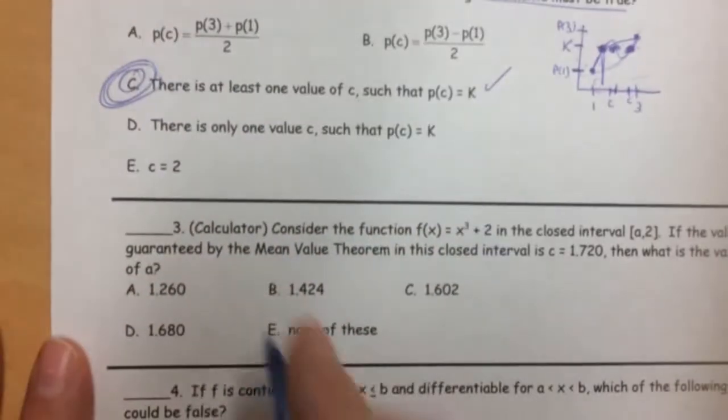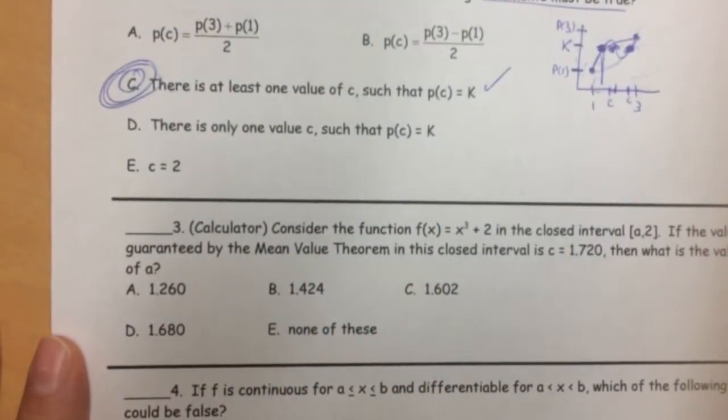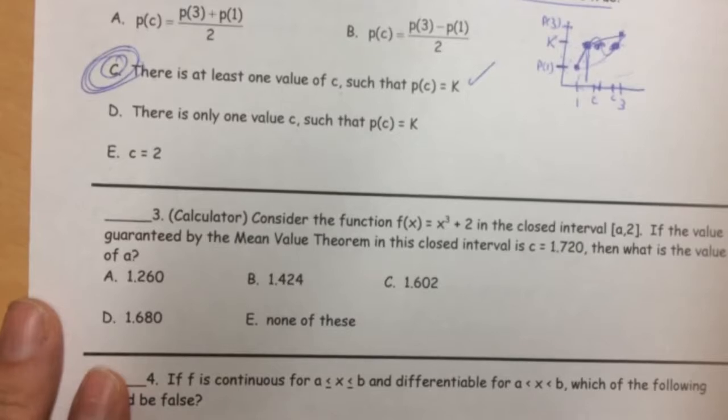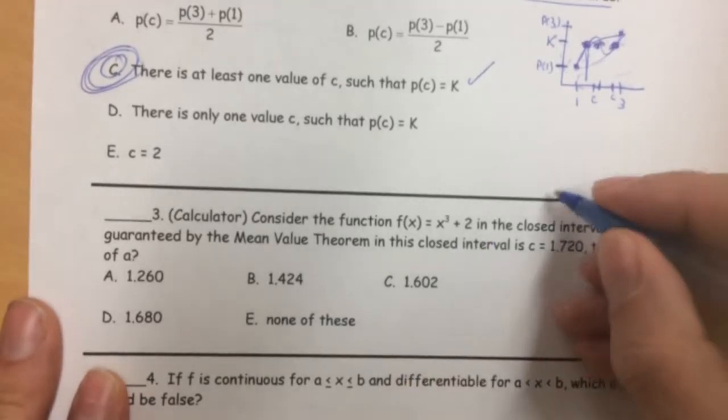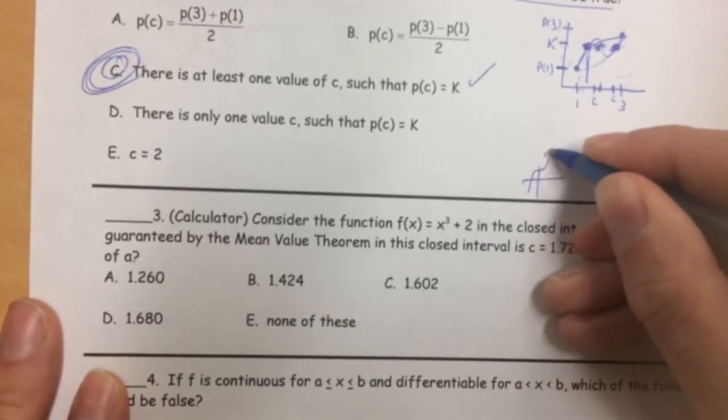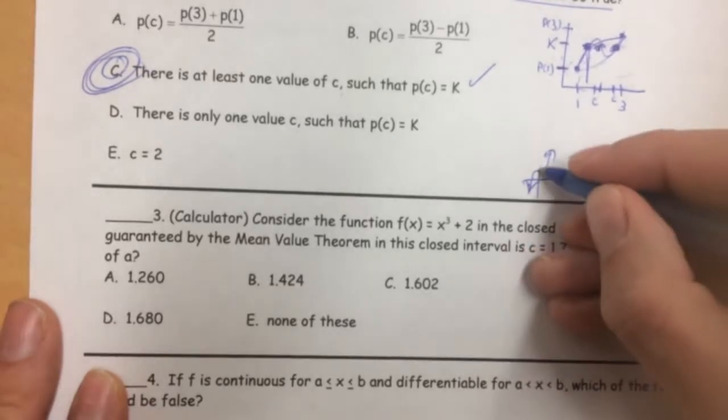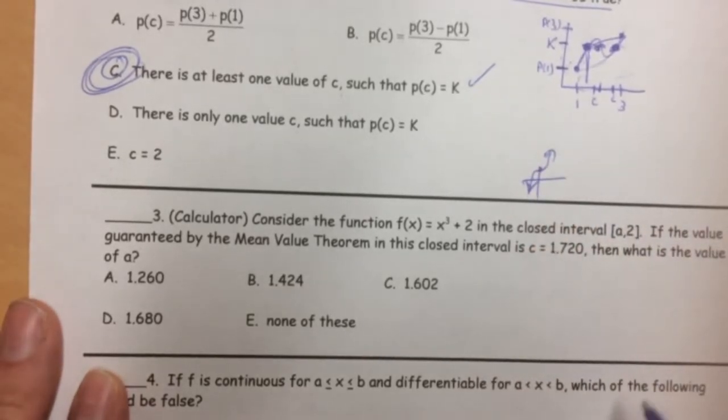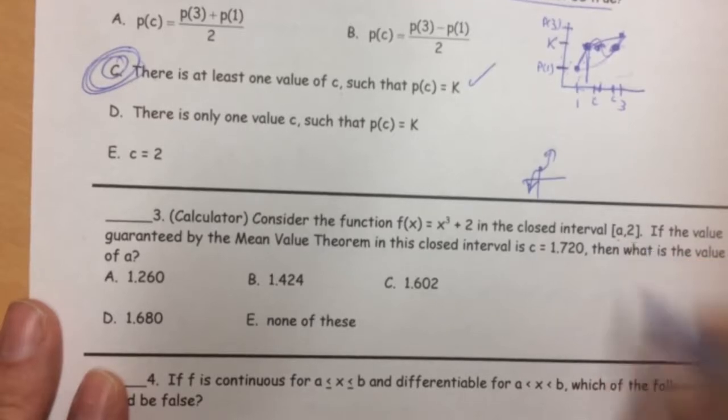This is a calculator mean value theorem one. And it's a little bit different setup, so we'll take a look at it. We've got this function. It's a cubic. I'm going to draw it real quick because I know what cubics look like. Okay, so there's this cubic, and it's in the closed interval between a and 2.